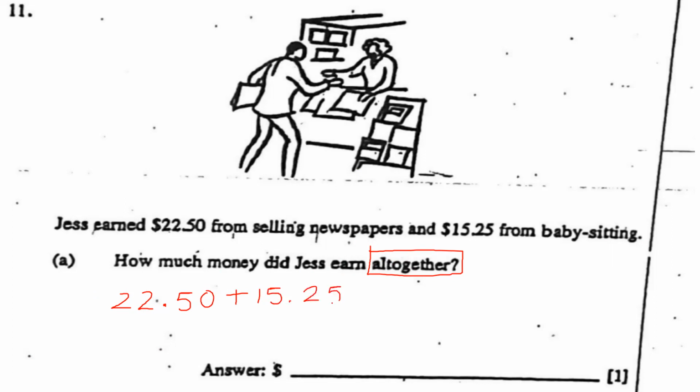So how much money did Jess earn altogether? Let's add it. We have $22.50 plus $15 and 25 cents.